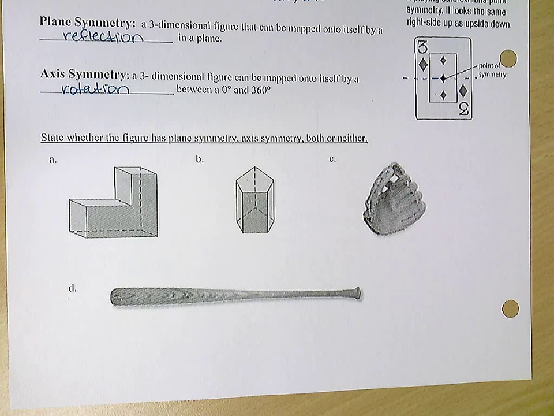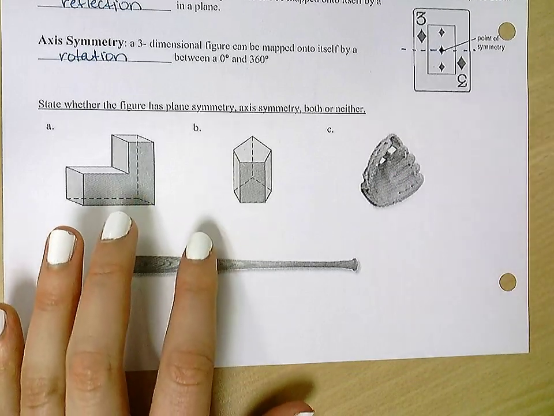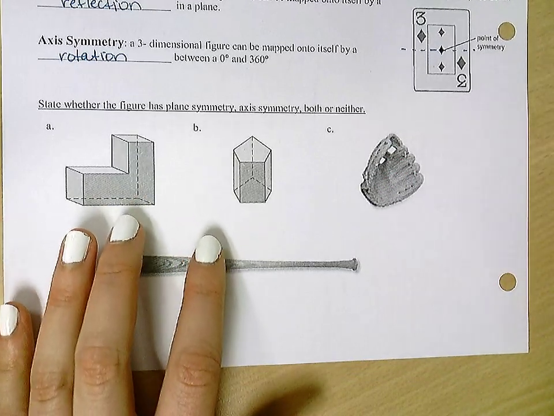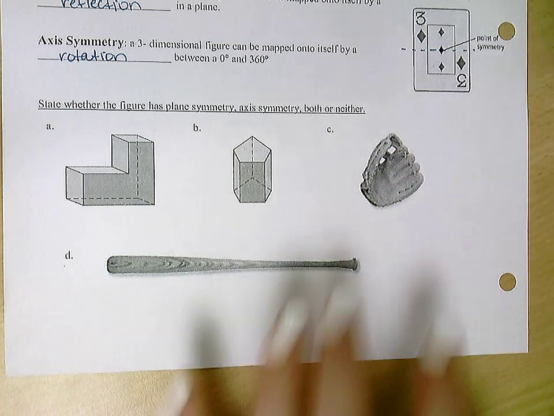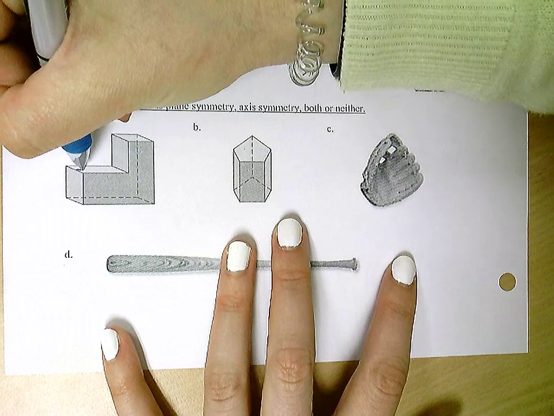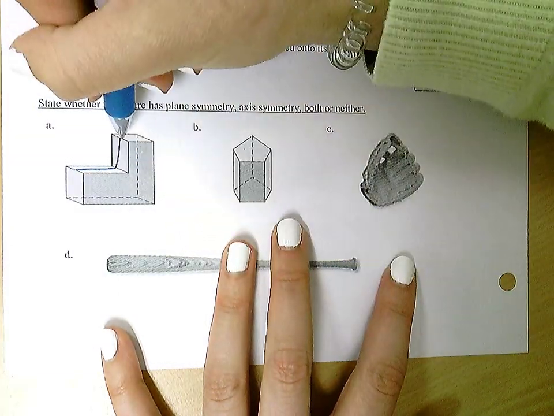We want to state whether the figure has plane symmetry, axis symmetry, both or neither. So in letter A, this is our three-dimensional shape. We want to decide if this has plane symmetry. Can I cut through this shape where it's the same on both sides of that cut?